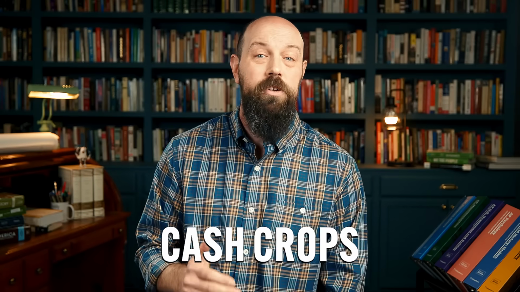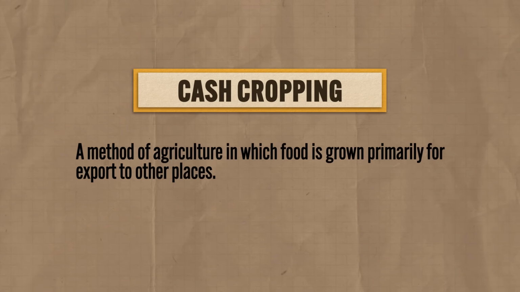Now, some of these New World foods were grown as cash crops on European-controlled plantations in the Americas. Now, by definition, cash cropping is a method of agriculture in which food is grown primarily for export to other places. And I won't get too far into the weeds here since we're going to talk about that in later videos, but Europeans setting up colonies in the Americas found out quick, fast, and in a hurry that they were going to get stupid rich through agriculture in the New World.